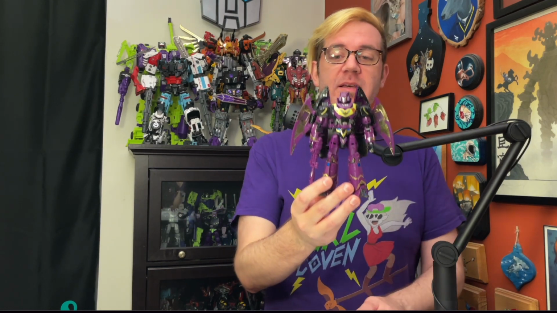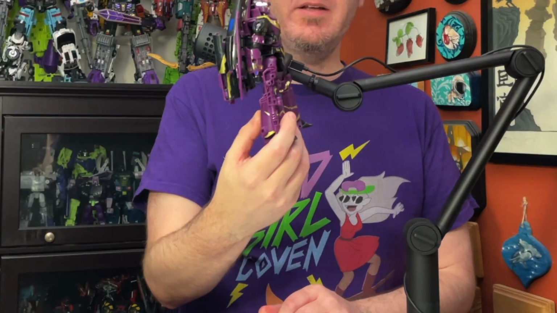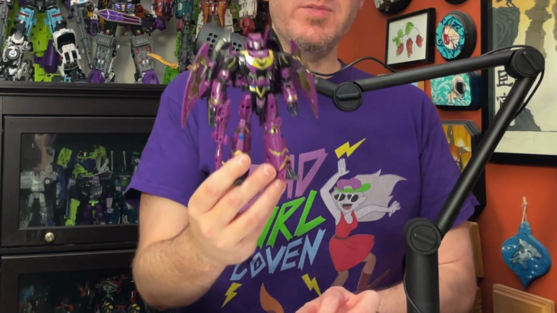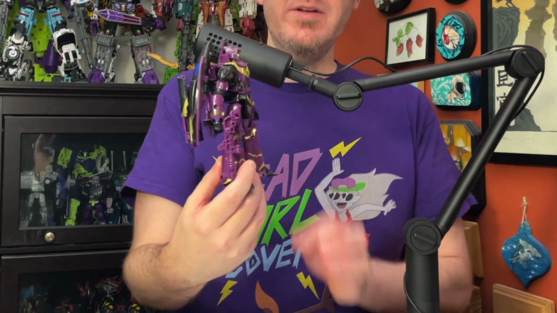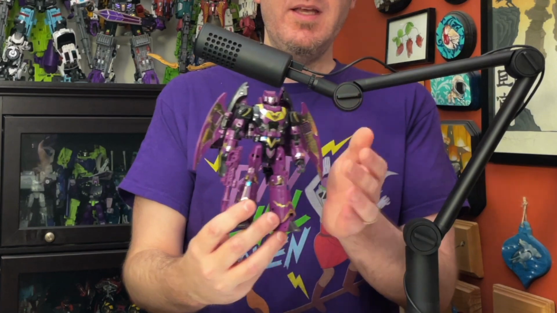a remold or retool refers to taking an existing figure, redoing it as another character, and not only changing the color, but usually doing some slight remolding. For example, Legacy Ratbat is Studio Series 86. Was it Studio Series 86 Scourge? I think it was, yeah. So Ratbat here is Scourge. This is the Scourge figure. Aside from the colors being different, there are some minor differences in a couple of places. I believe the chest is molded differently, and of course the head.